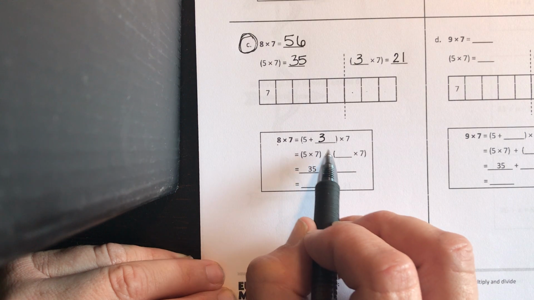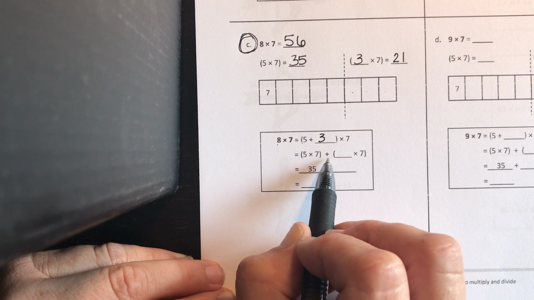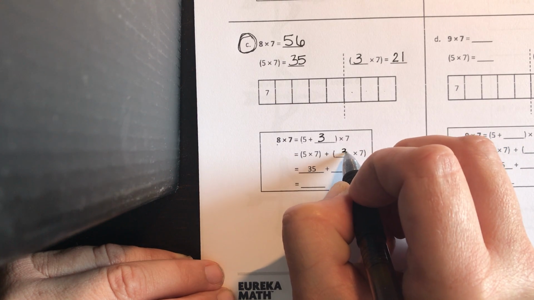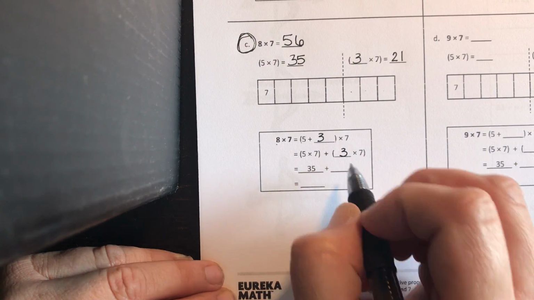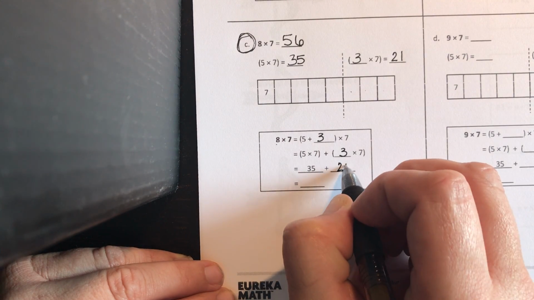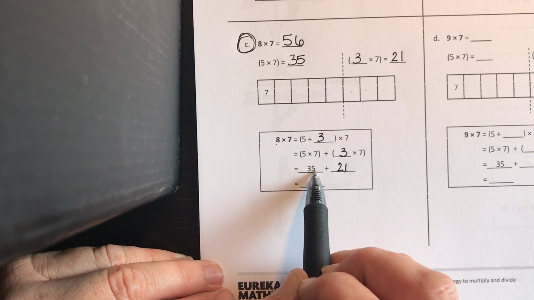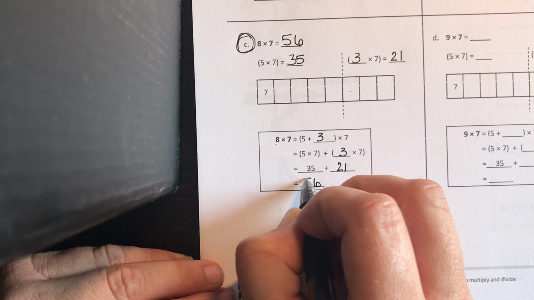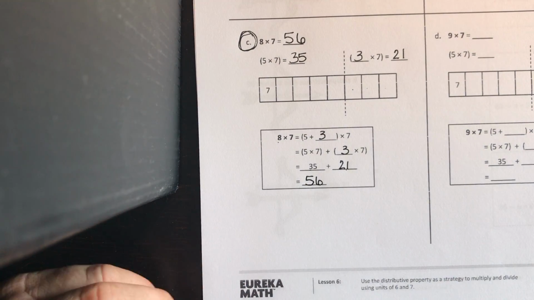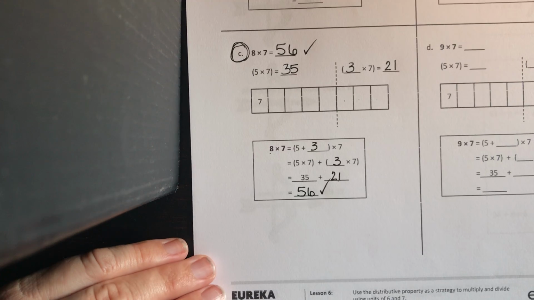And if we break this out, we said that was 5 times 7 plus 3 times 7, 21. Getting ahead of myself. Alrighty, so we took that 35 and 21. The 1 and the 5 make a 6. The 2 and the 3 make a 5. Sure enough, it was 56. Check. Check.